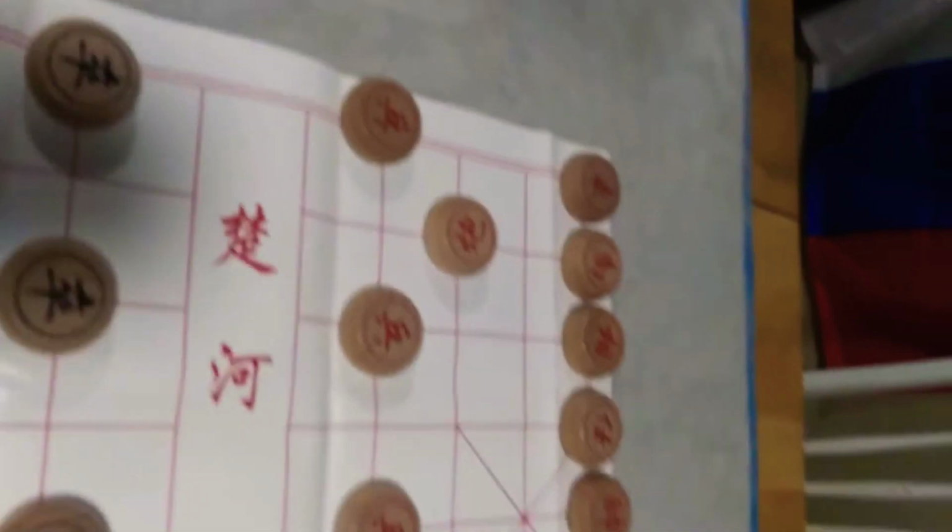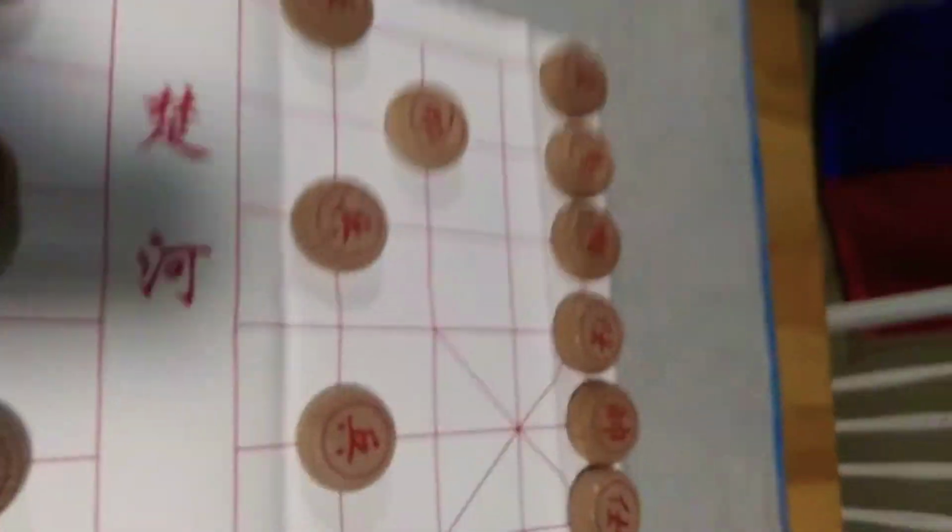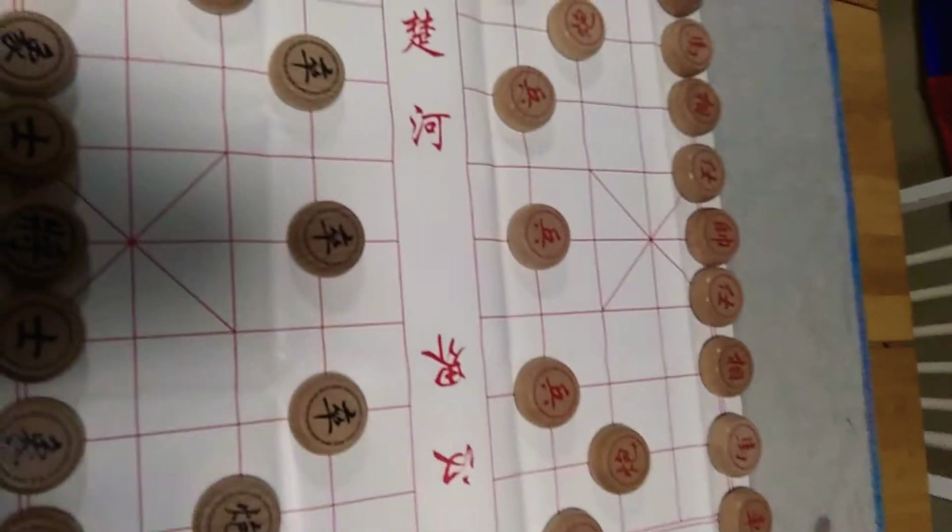I played it a couple times, and puzzles in it are just beautiful, amazing, love them. And I hope you have fun playing this if you ever get it.